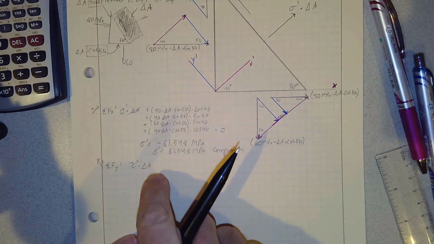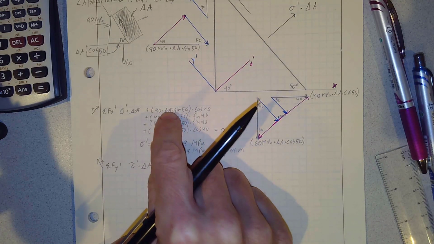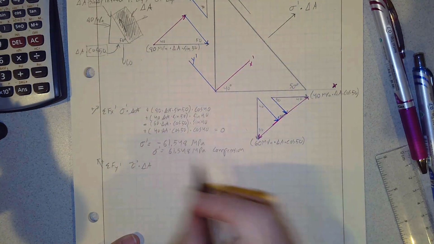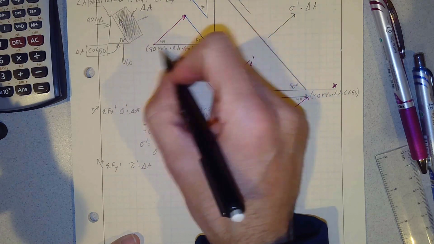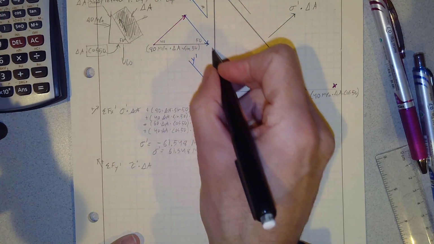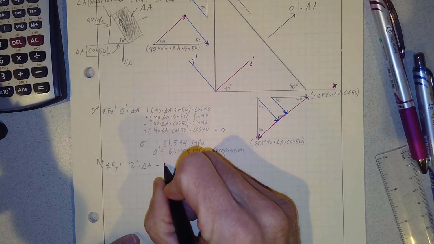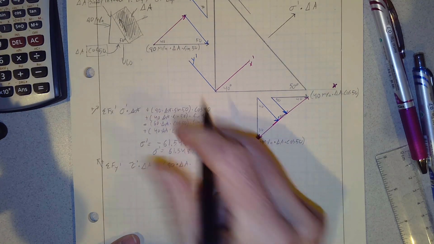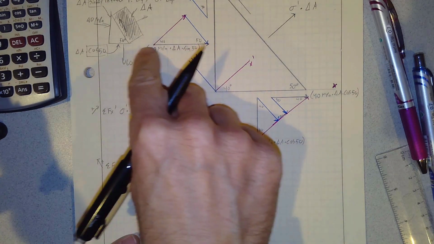Let's start working our way down through our known forces. And again, like I mentioned when we were doing sum of forces in x prime, I want to do them in the same order here, because that will help me look back and catch any copying errors I might have made. So, okay, we're starting with 80 mega, this one here. When I look at the y prime, that would be negative, because it's moving down and to the right instead of up and to the left. So I'm starting out with a negative 80 times delta A times sine of 50. That just gets me the magnitude of this one.